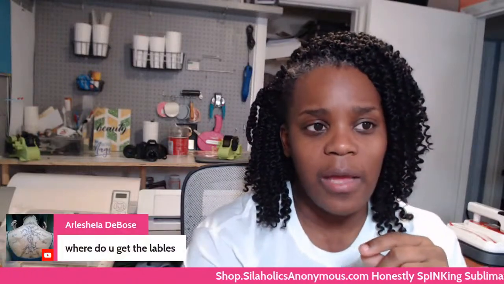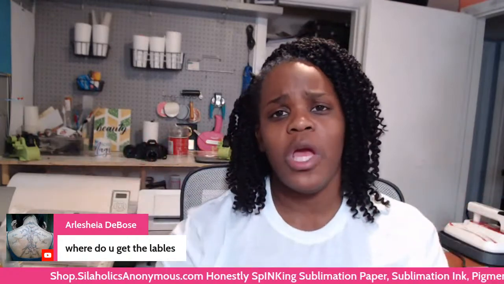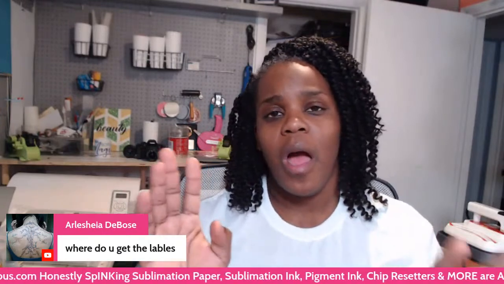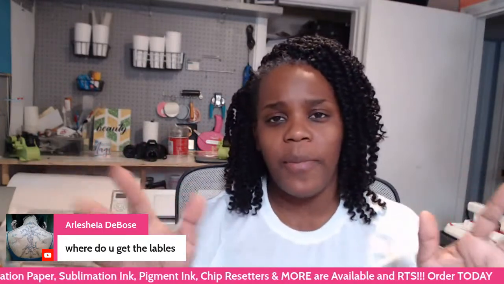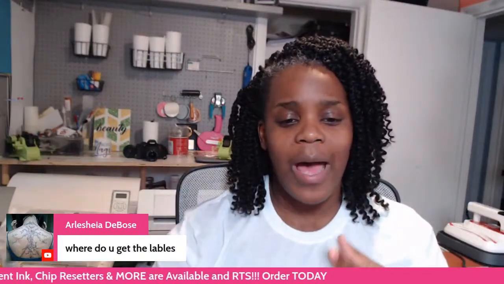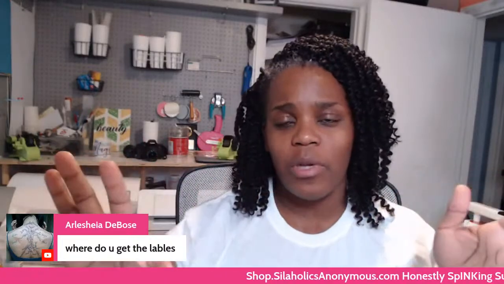Where do you get the labels? I have so many different types of sticker paper. You make your own label, so you can get sticker paper, you can get Avery paper. I mean, Cricut even has some form of sticker paper. That's up to you. Uline has them, Online Stickers has them, Amazon. There are so many places you can get blank labels and stickers from.